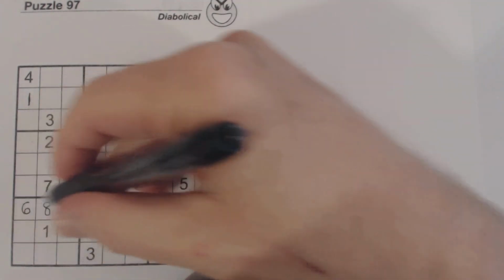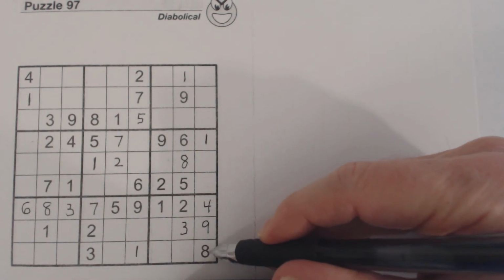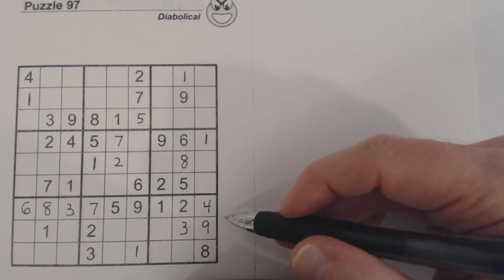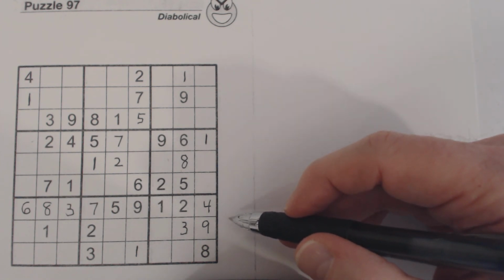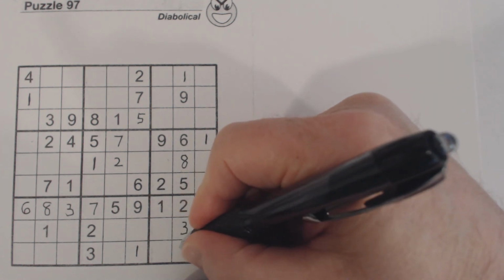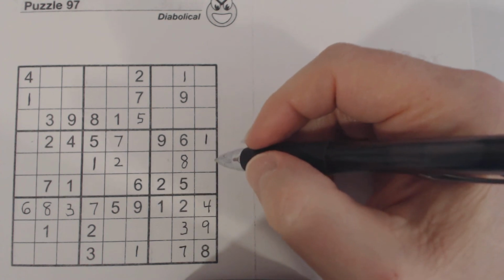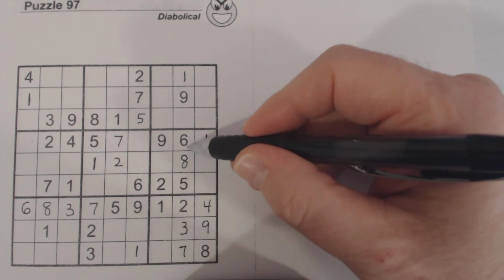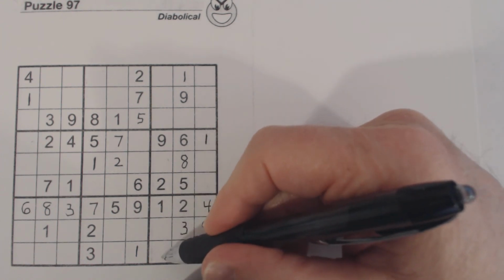Okay, we only had 4 and 8 left in this row, and there's an 8 there. Okay, we have 5, 6, 7 missing here, and there's a 5 and a 6 there.